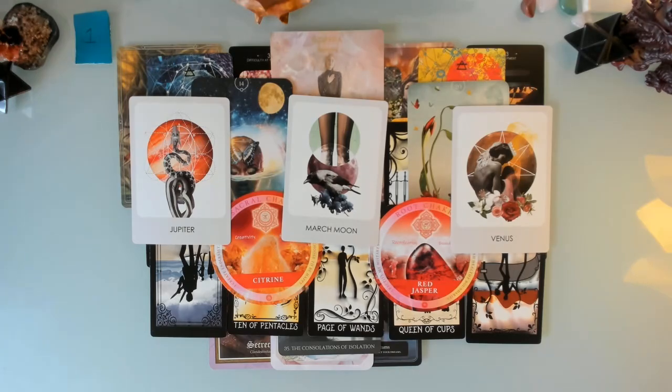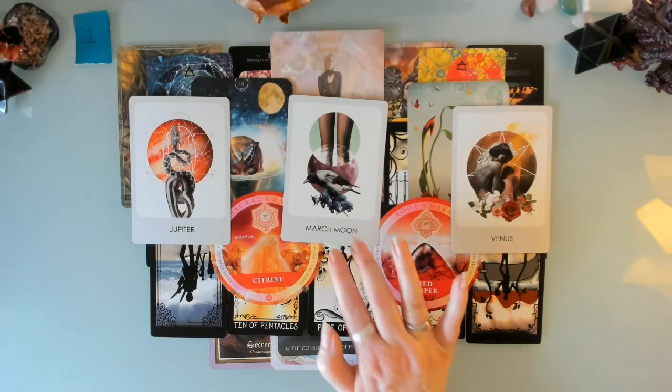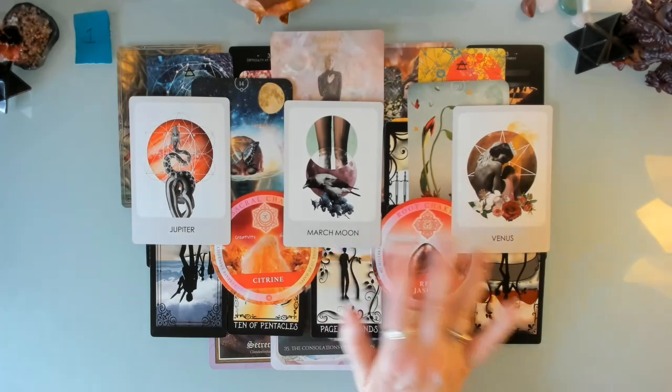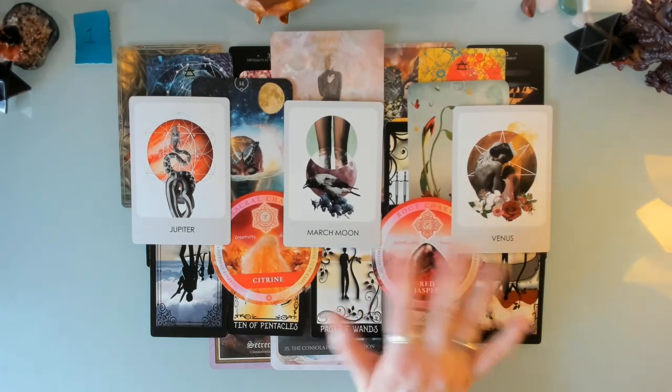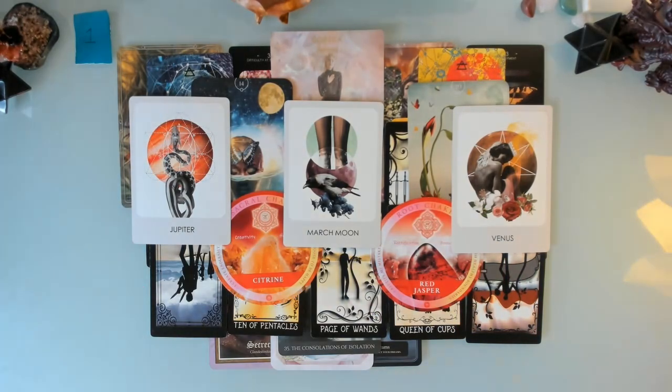Okay, so you have Jupiter, the March moon, and Venus. It's very, very interesting that the March moon fell between what feels to me, again, like the maternal side of this and maybe the paternal side with Jupiter. So the March moon is about no longer avoiding something that may have been painful or may have been hard to look at. So there is something here, I think, which is about no longer avoiding, owning your own wisdom, your own knowledge, your own capacity to create your world, and to not be a reflection, say, of your parents and what they desired, but to be more a reflection of what you desire and you want to create.